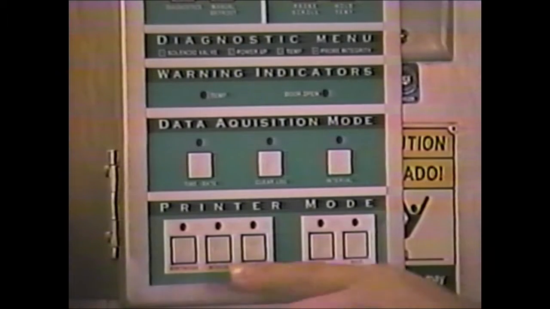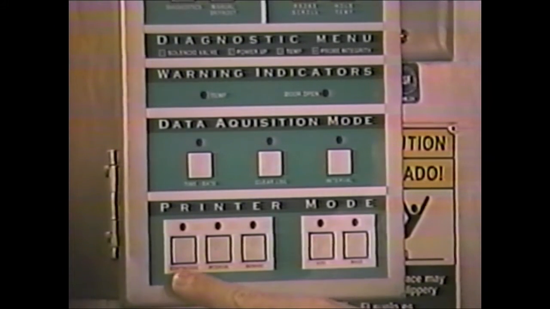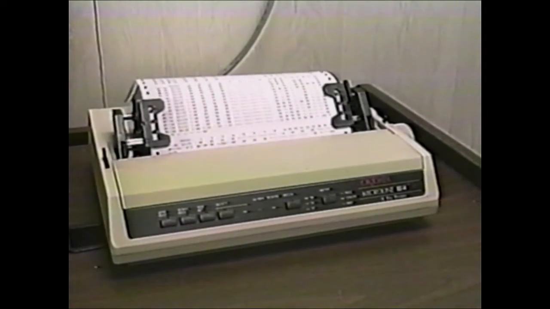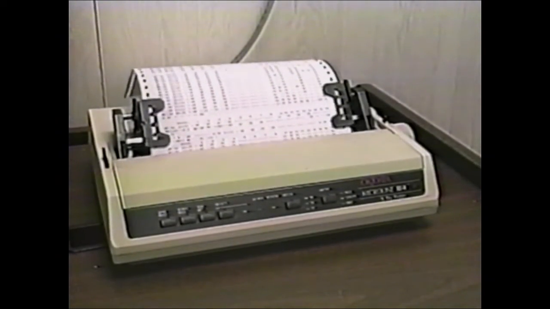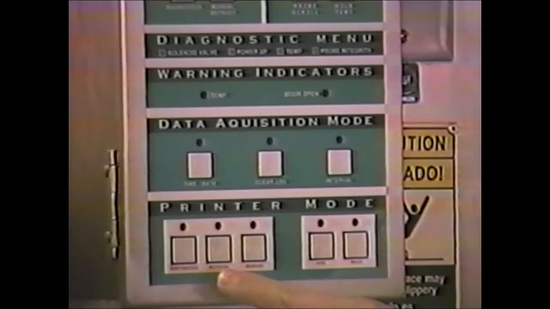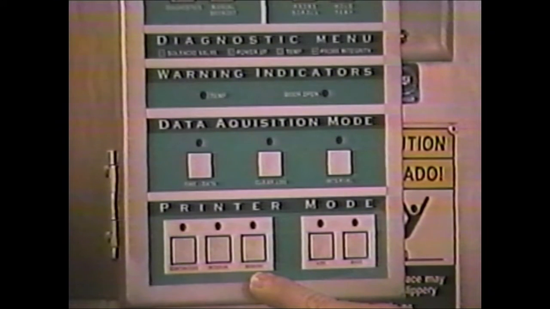The printer mode section of the control panel has 5 keys. The continuous key instructs the control panel to print out temperature readings based upon the continuous scrolling of the air and food probes. The interval key instructs the control panel to print out temperature readings based upon the preset time interval. The demand key instructs the control panel to print out one set of readings for the air and food probes and then halt.